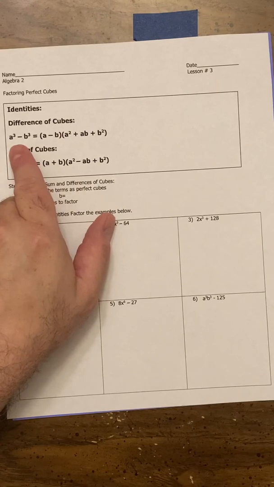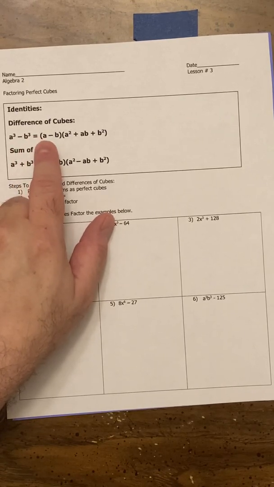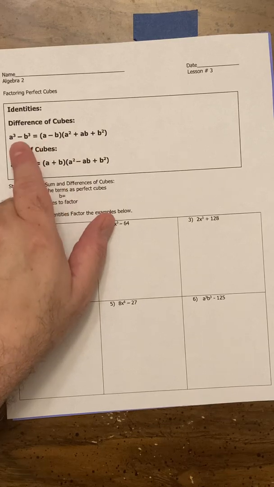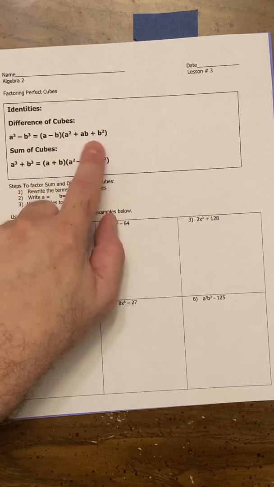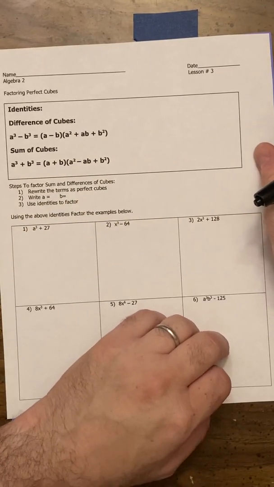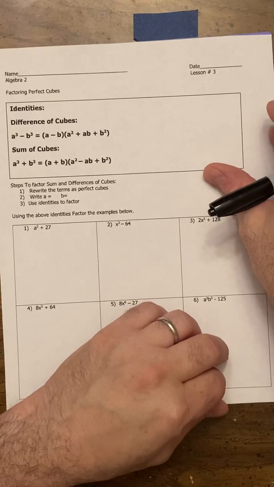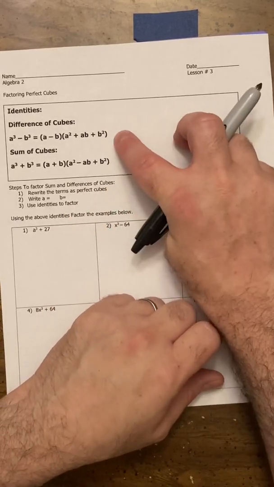So think about it. a cubed is the cube of a, and the cube root is a, and the cube root of b cubed is b. So it's going to be a minus b, the cube roots of those things, right? And then it's going to be a squared plus ab plus b squared. When you see examples, it will become clear for you. But first I want you to notice the pattern, because when you see the pattern, you'll probably remember how to do this even without this formula.